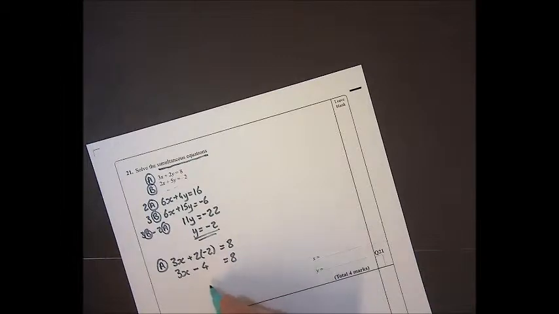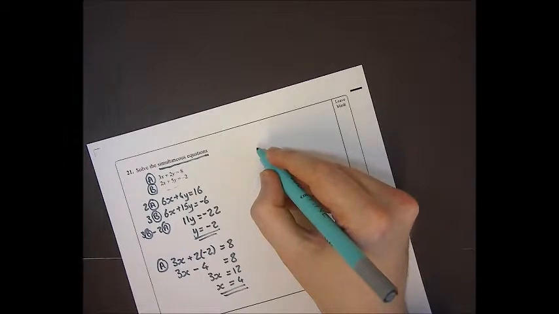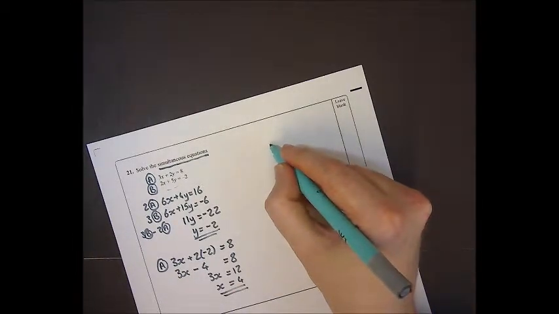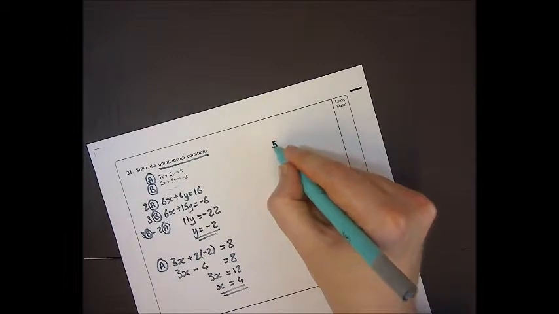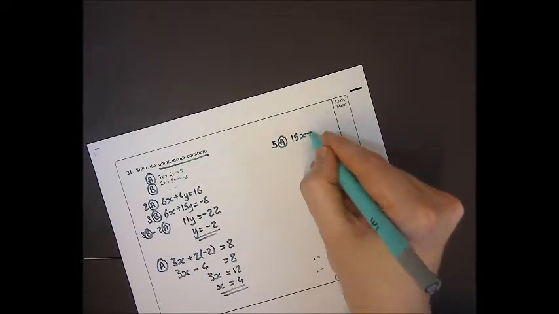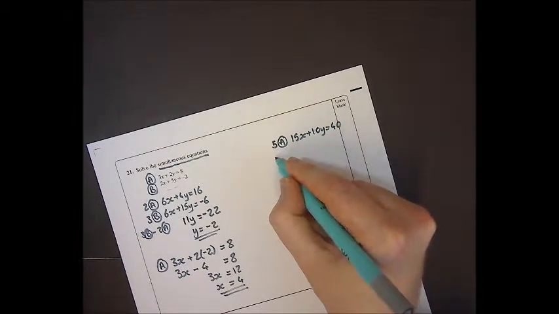Now the alternative was to get the y, so I could have multiplied equation A by 5, 15x plus 10y, and the second equation by 2, and this equation take away this equation.